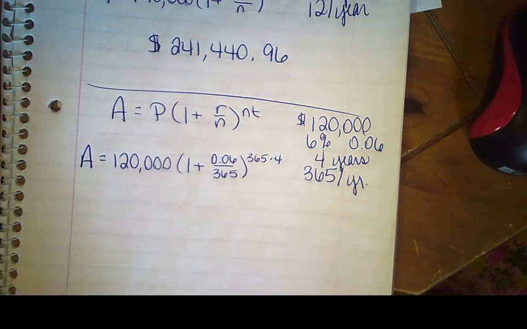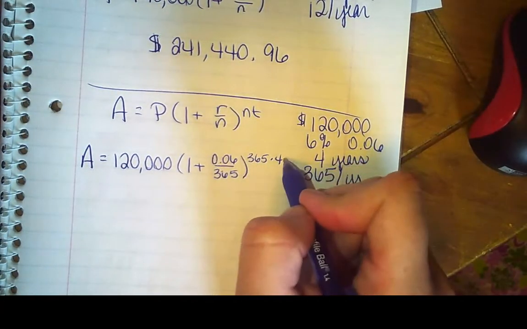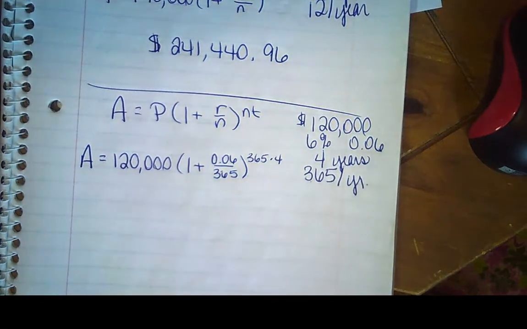So just remember when you do that exponent to put that exponent in parentheses. So I'll show you in a second. That gives me 120,000 times (1 plus 0.06 divided by 365) raised to the 4 times 365.